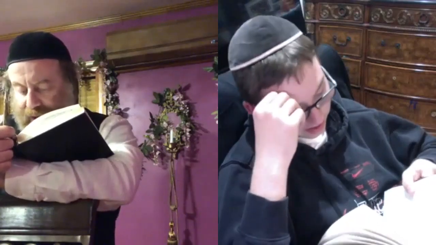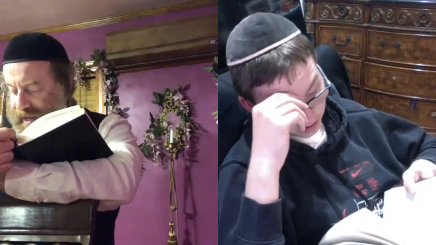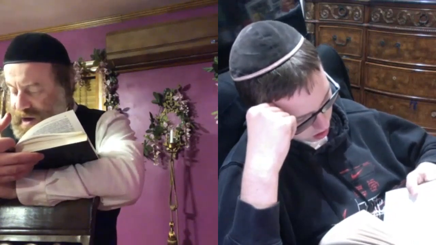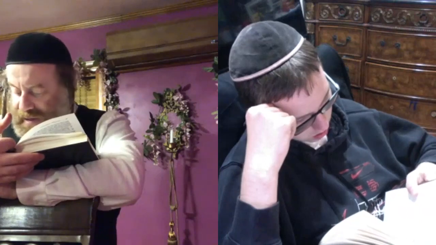So number 13. When tzitzis is affixed to the garment, it must be a total of 12 thumb breadths in length, as we said before. A thumb breadth is the width of the thumb, like this. So basically, as you can understand, it's a minimum requirement. It's very short, right? So let's see. When the tzitzis is affixed to the garment, it must be a total of 12 thumb breadths in length.